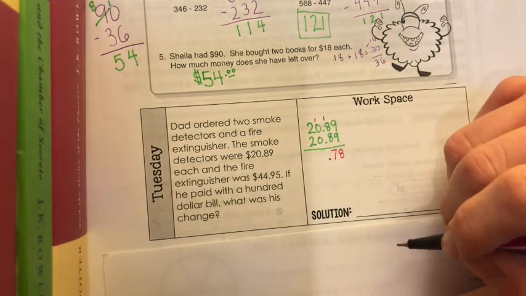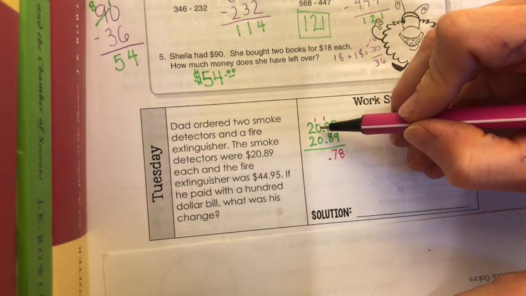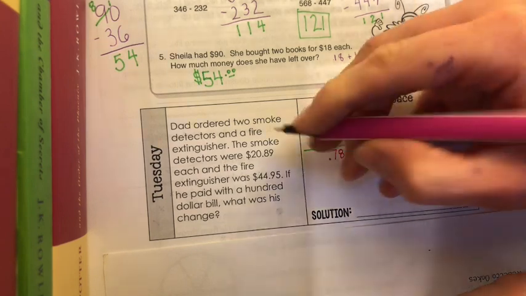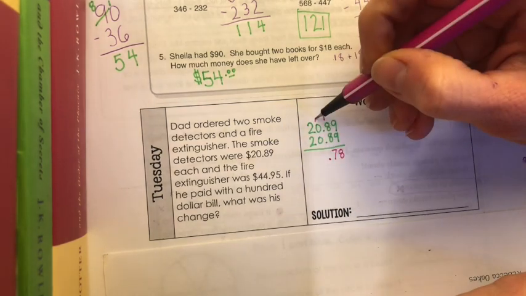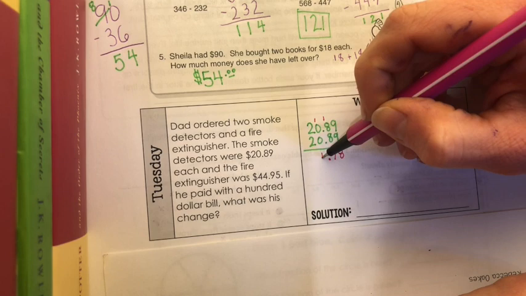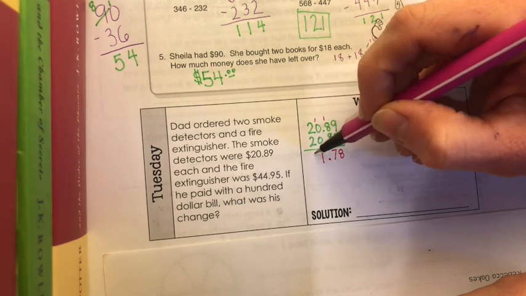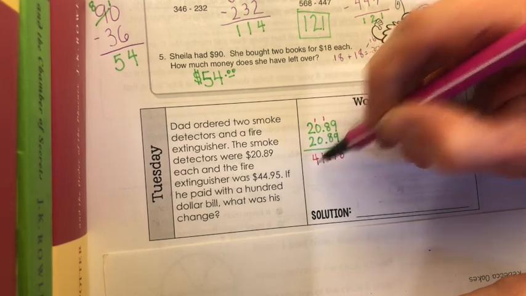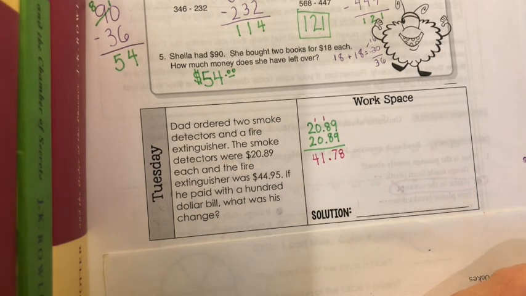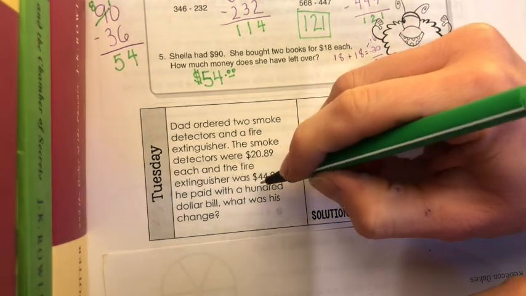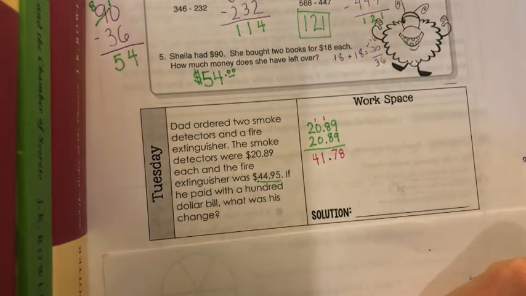I have $1 to go up there. 0 plus 0 is 0, but we have the 1 up here, right? So there's 1 plus 0 is still going to be 1. 2 and 2 is 4. So he spent $40.78 on smoke detectors.